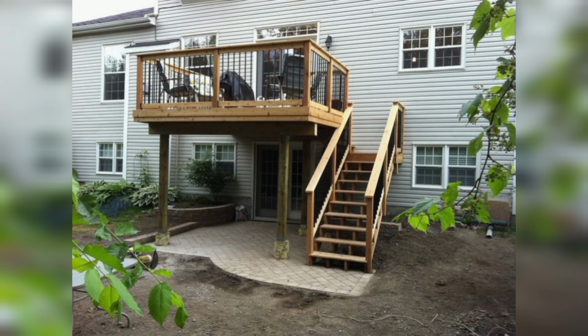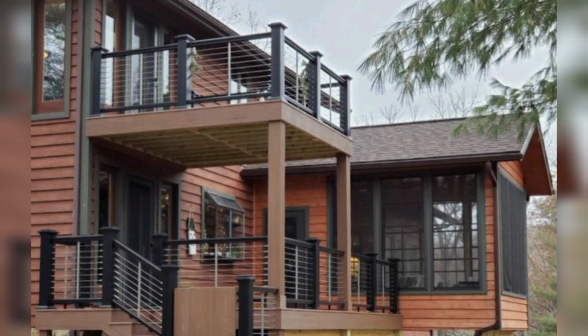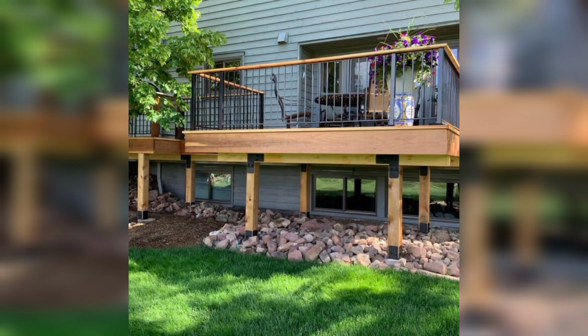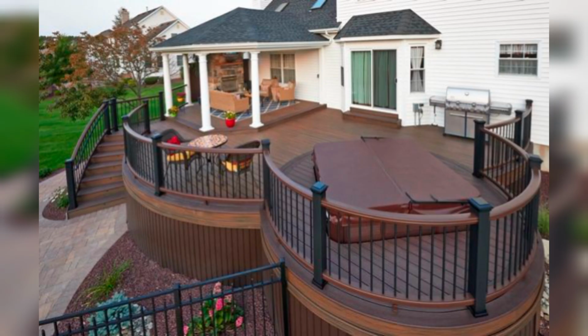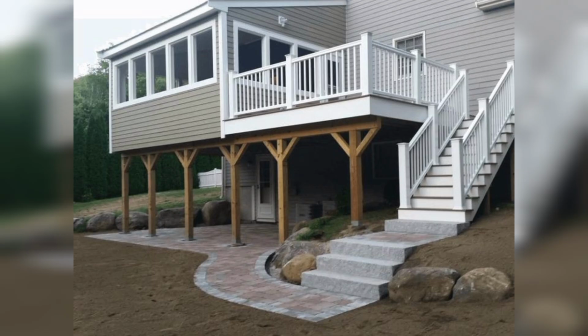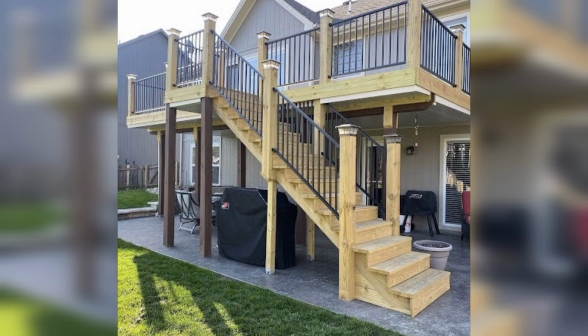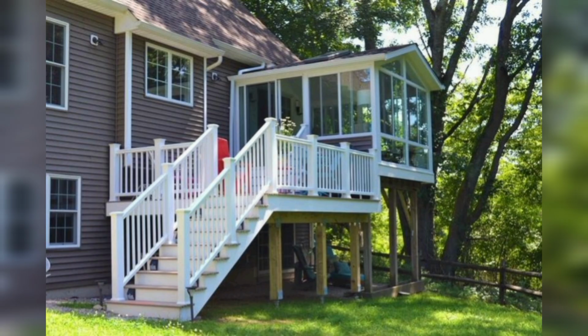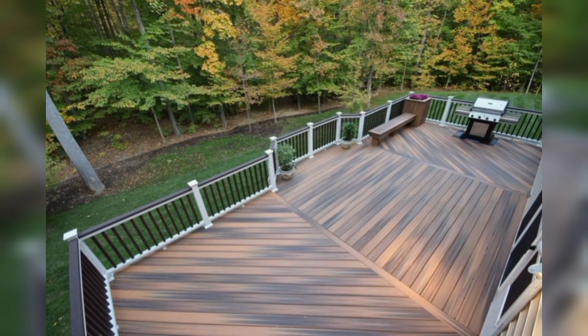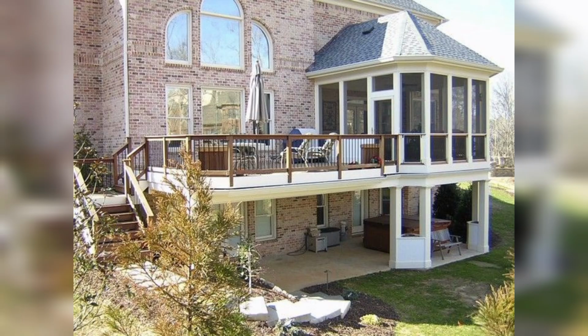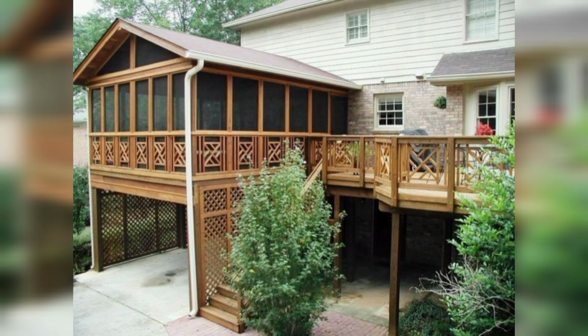Wood. This is one of the most budget-friendly materials for decks. Pressure-treated lumber is resistant to rot, and with care and sealing, it can last for years.